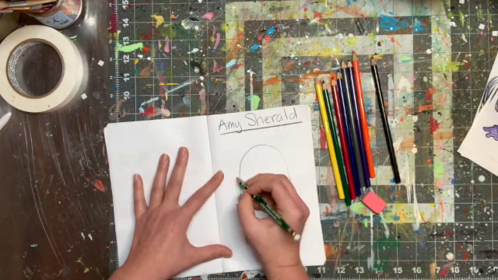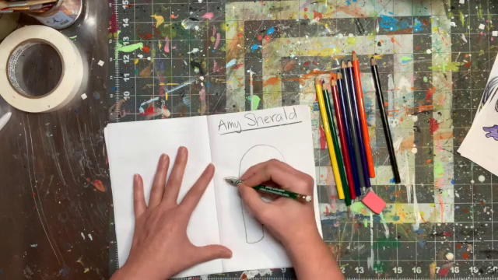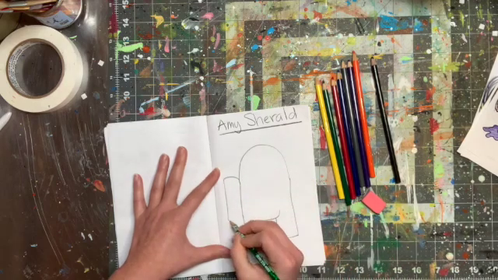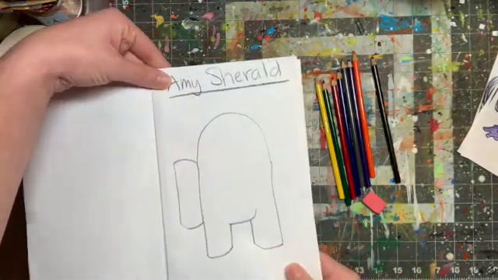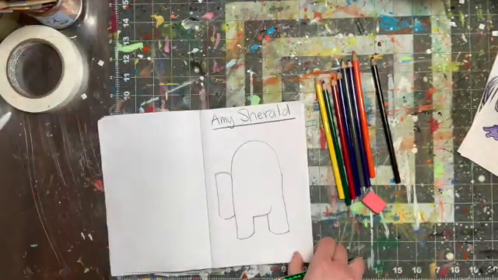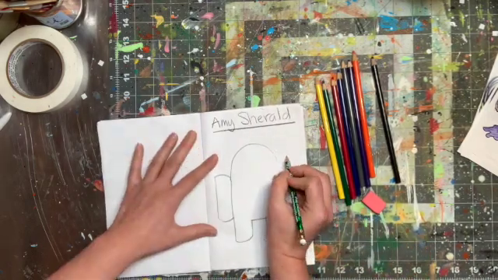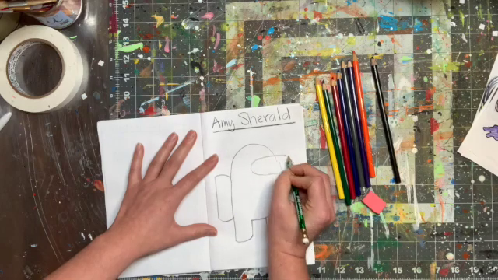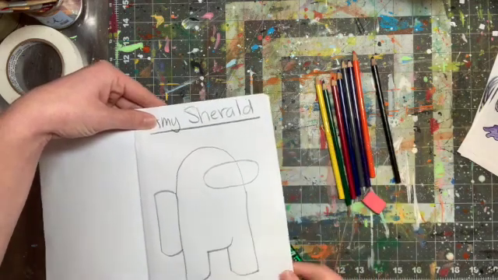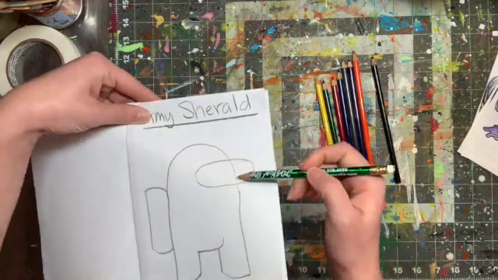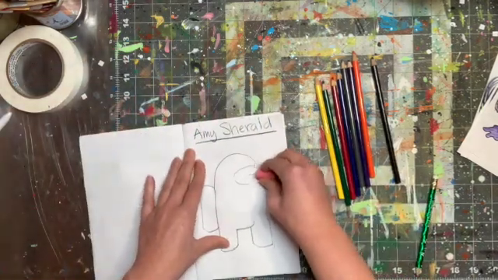Then we're going to draw the backpack, so it's just a curved line, vertical line, and a curved line. So this is what it should look like so far. Then let's draw the metal or window part of our Among Us. So we're going to draw an oval shape, and it should go on the other side of the body. And this part right here, we're going to erase that line right there, just like that.